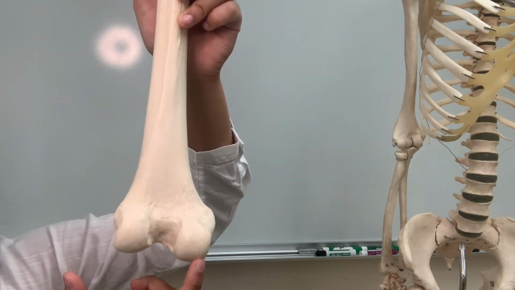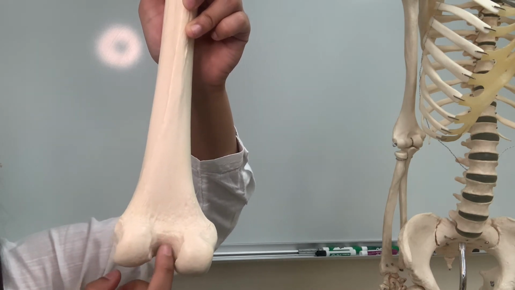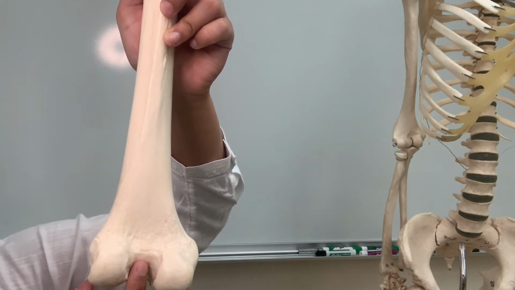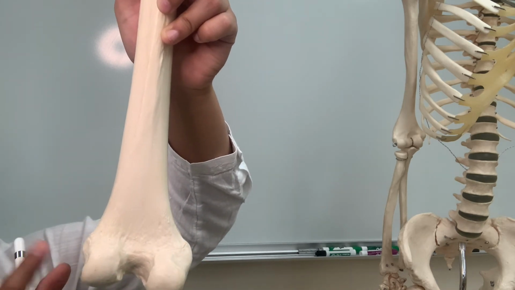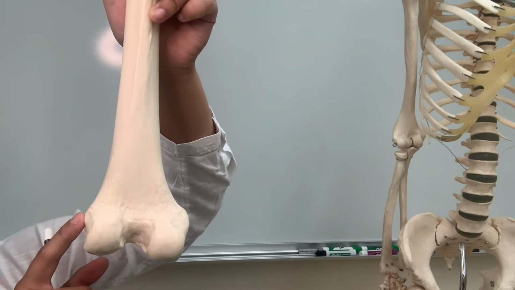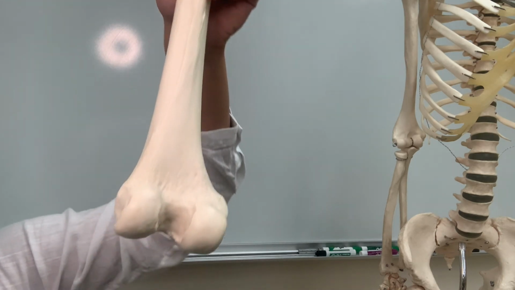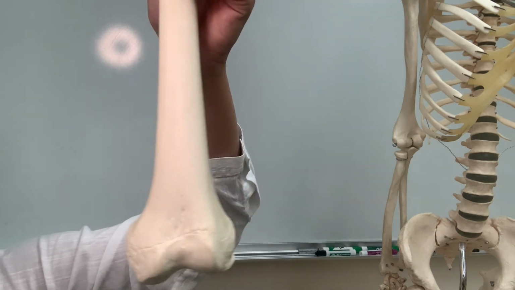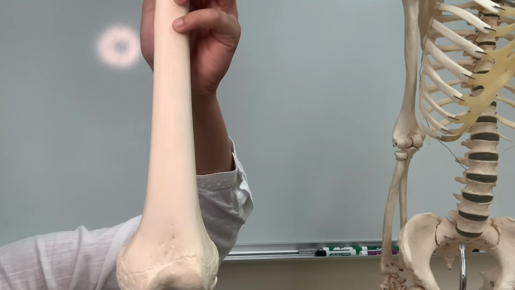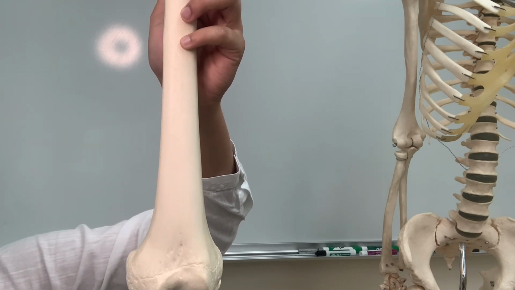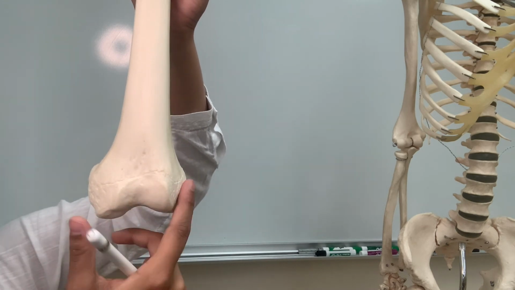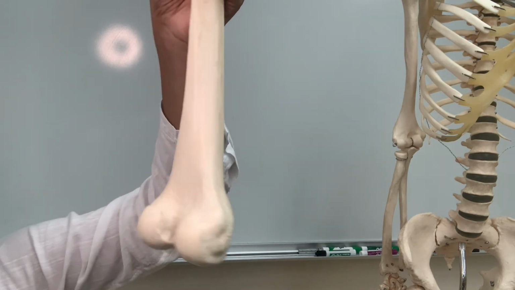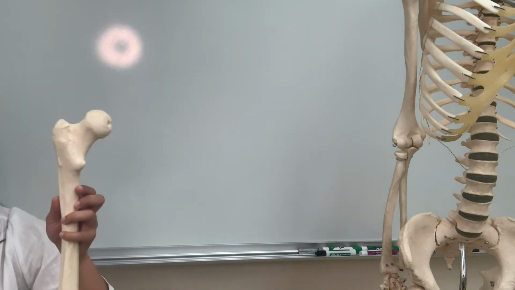You also have your medial epicondyle and your lateral epicondyle. Back here, if we look, again, we see our medial and lateral condyles. So that whole thing right there is your femur.